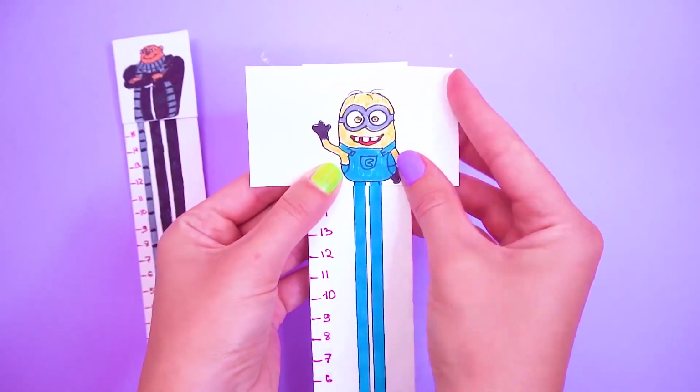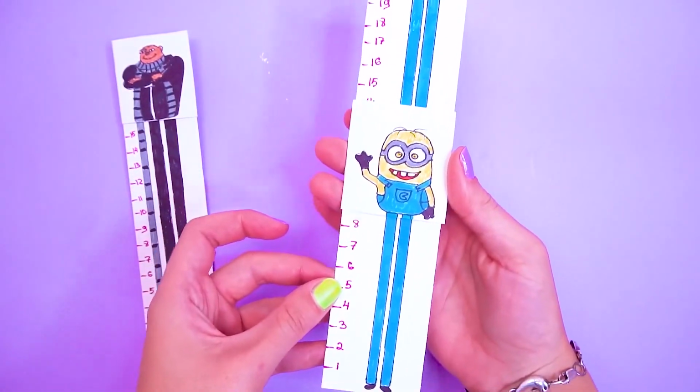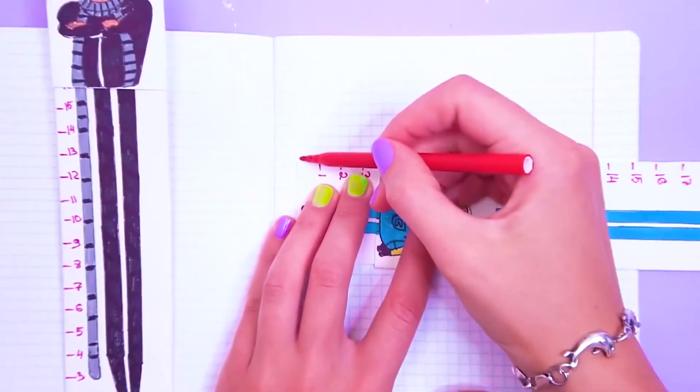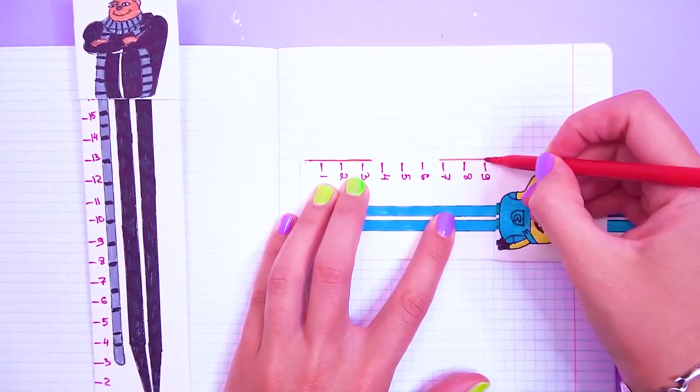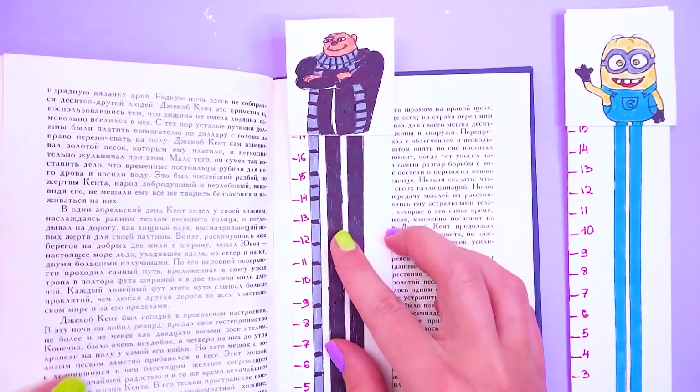Now join the picture with the ruler, and the nice paper ruler is ready. With this, you can easily draw lines in your copybook or use it as a bookmark in your books.